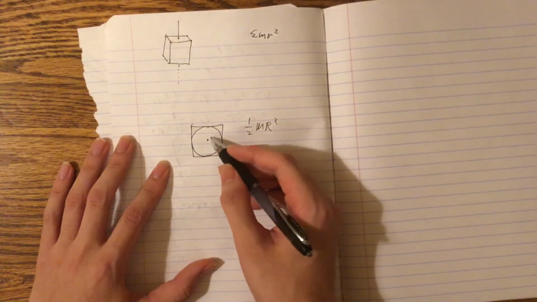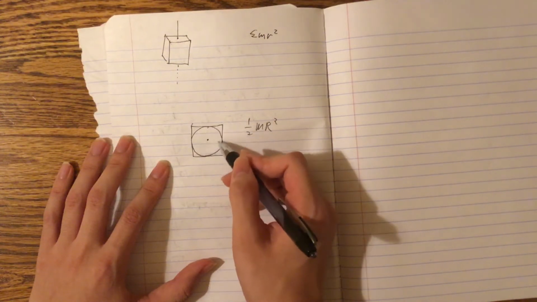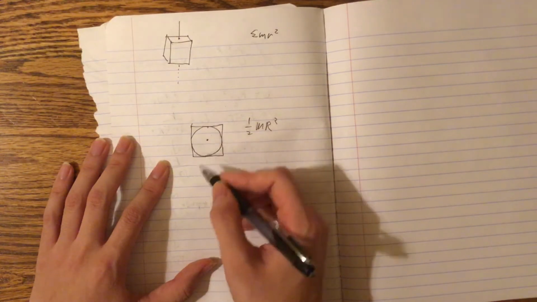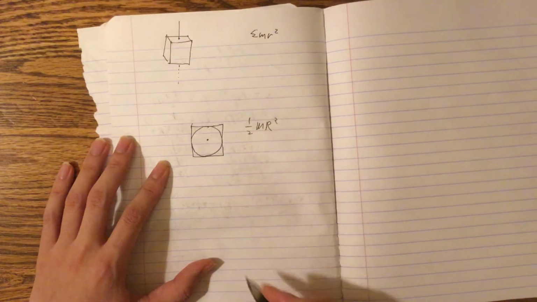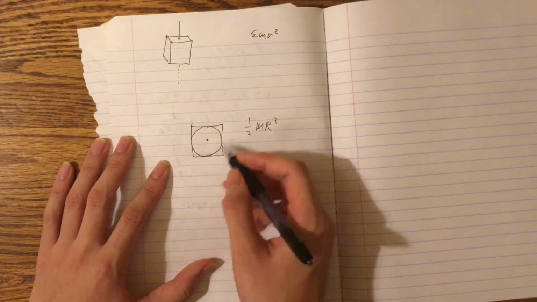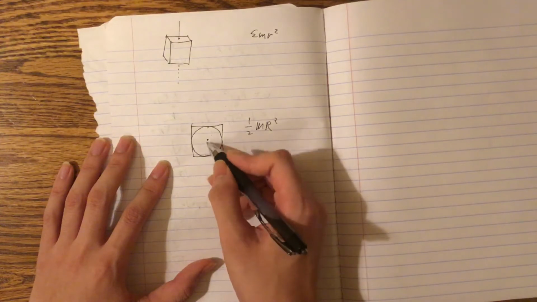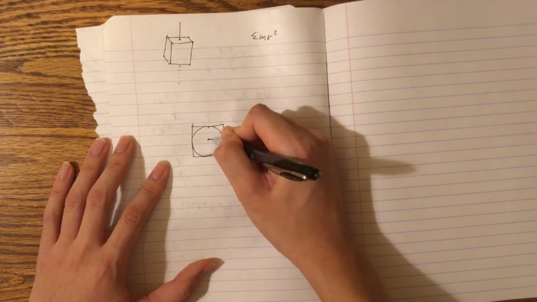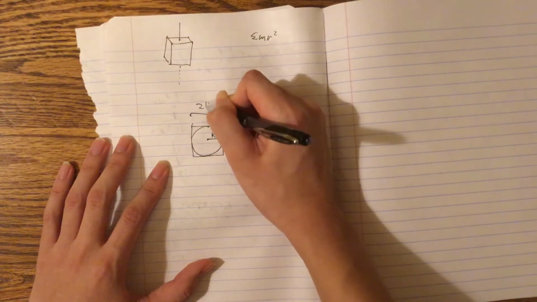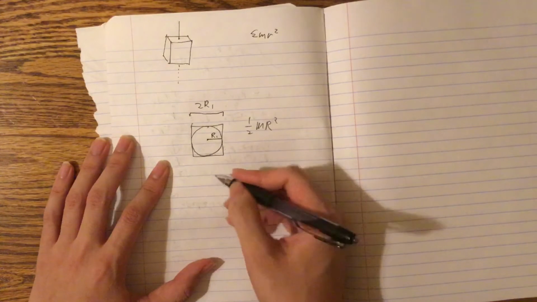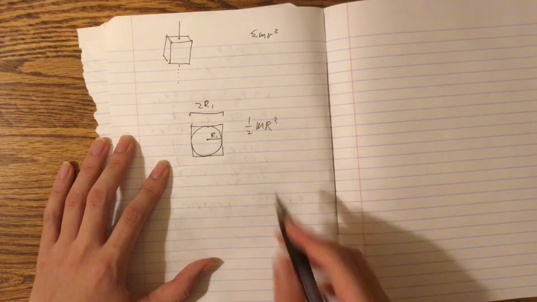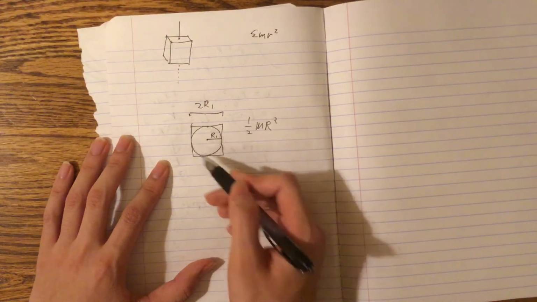But this cylinder right here only accounts for a portion of the total mass, because it's only a part of this entire cube. So we need to find the fraction of mass that it has relative to the whole. If we label this R1, the sides of the square would each be 2R1. So we can just do the area of the cylinder over the area of the square, and that will give us the portion of the mass that this cylinder contains.